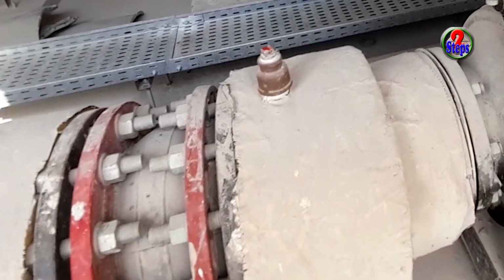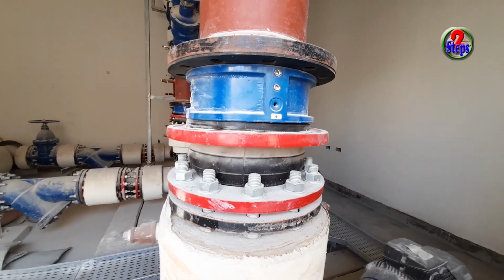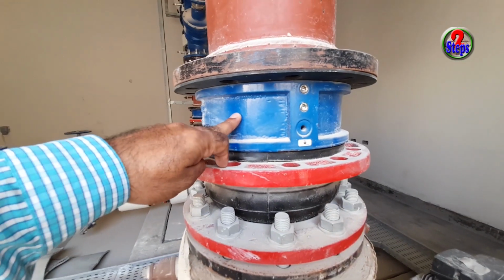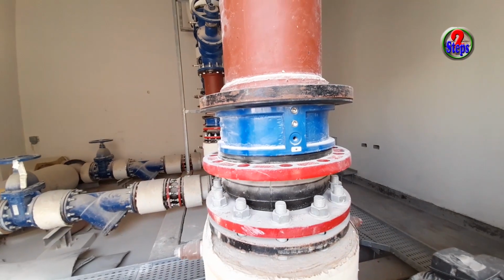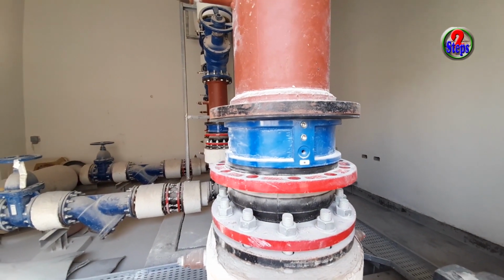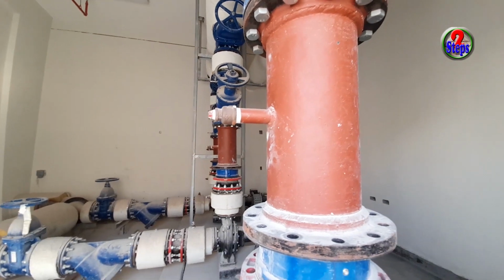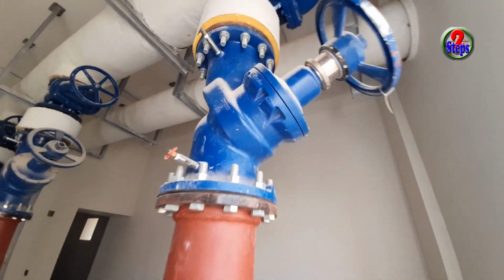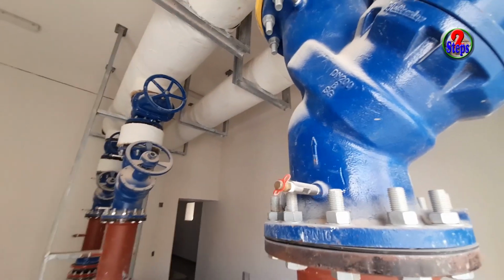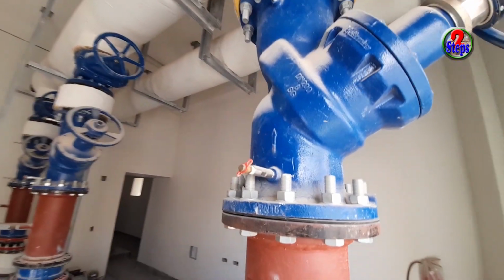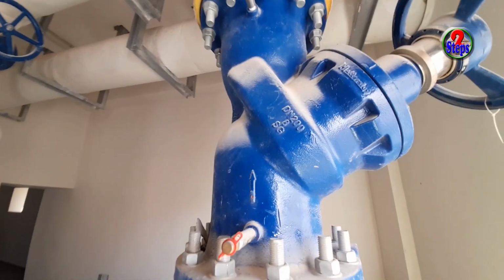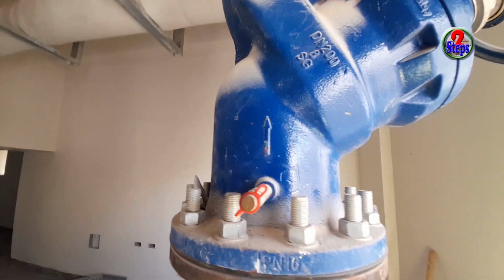A rubber connector here. After that, this is just a rubber connector, and this one is called the NRV, non-return valve. Here is one point for a gauge, and this one is the DRV, double regulating valve. Every double regulating valve has test points on both sides, and also has a direction line.